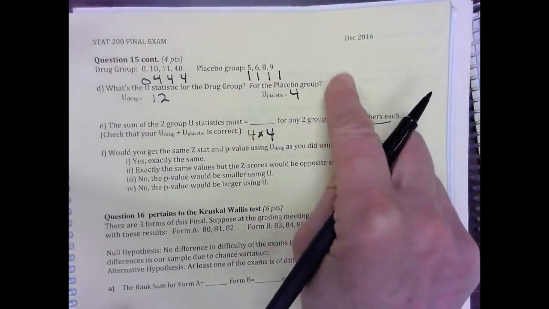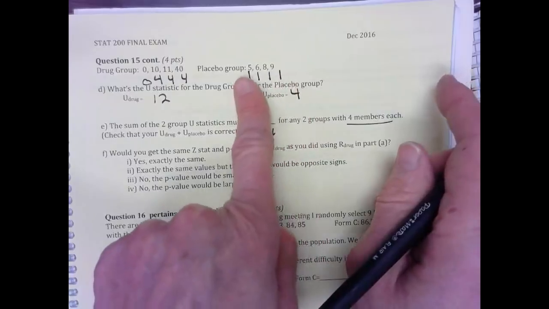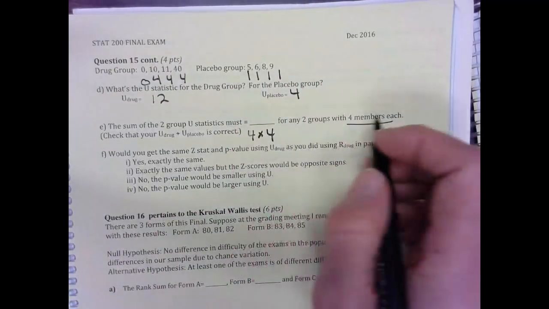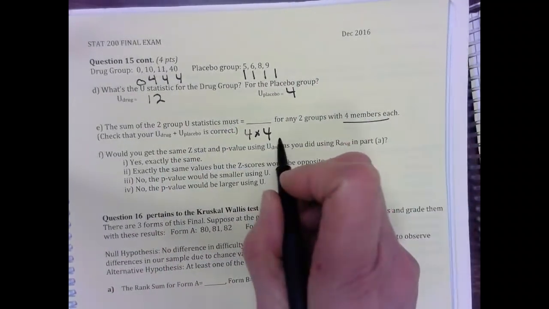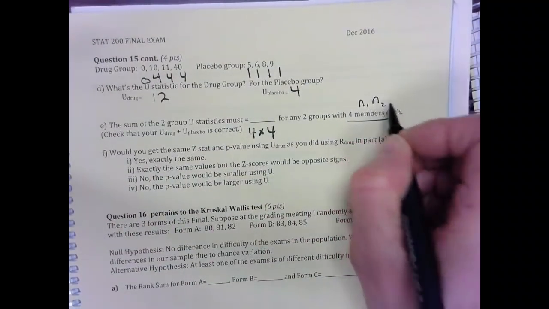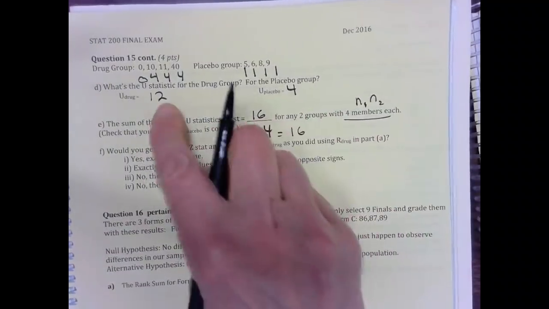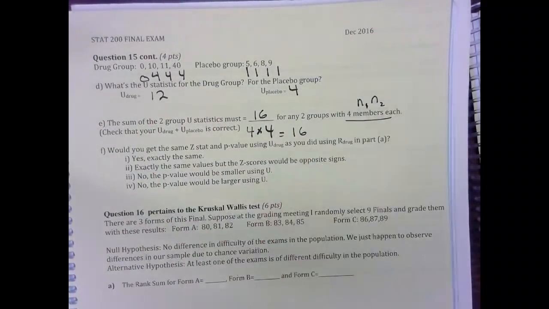If there were 6 people here, for each one of these 4 there'd be 6 comparisons. So remember, it's N1 times N2. In this case, it's 16, and that adds to 16, so we did that right.